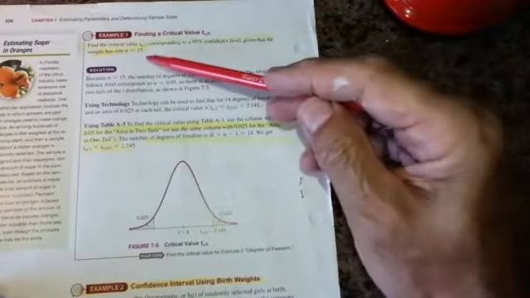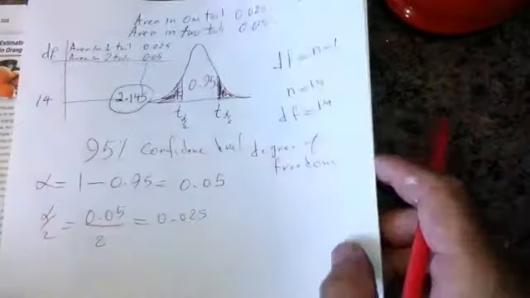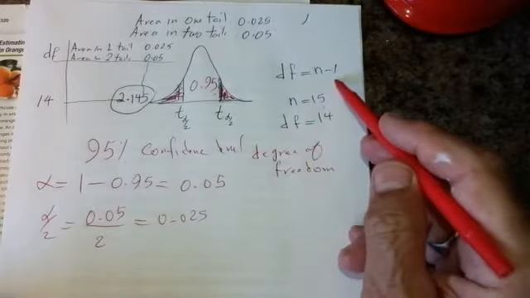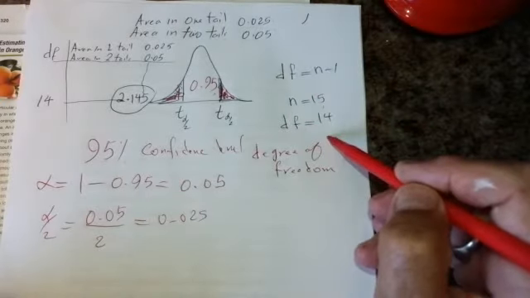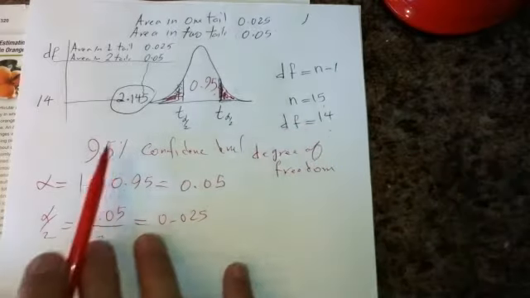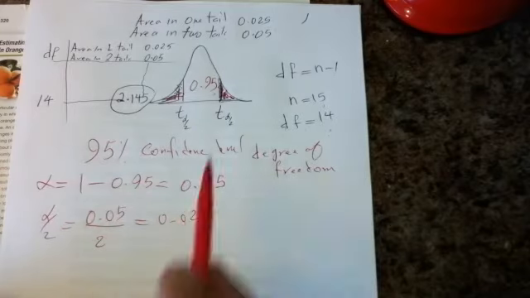So 95% confidence level and N is 15, okay? So when N is 15 and you have 95% confidence level, you come here. N is 15, so what is DF? DF is always N minus 1. So DF is 14. DF is 14 and confidence level is 95%, so you have that.